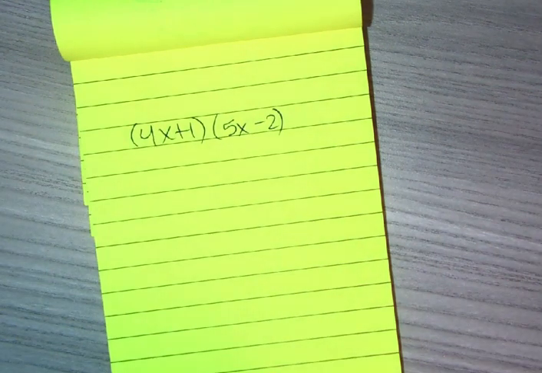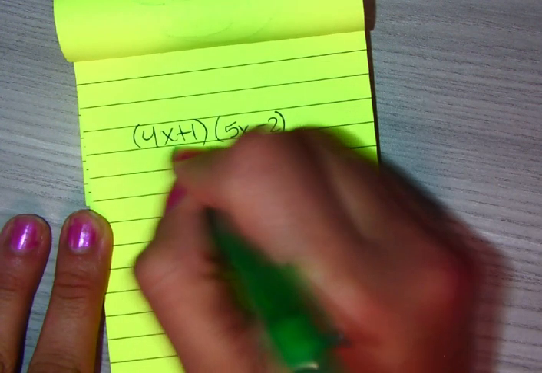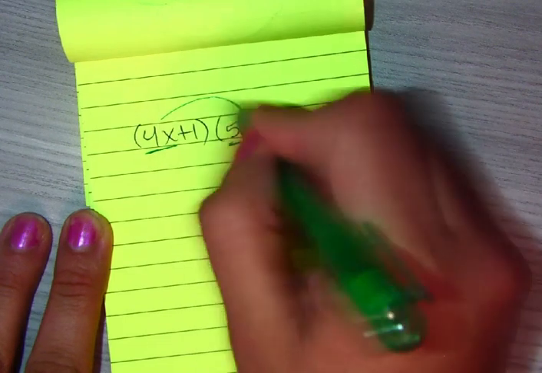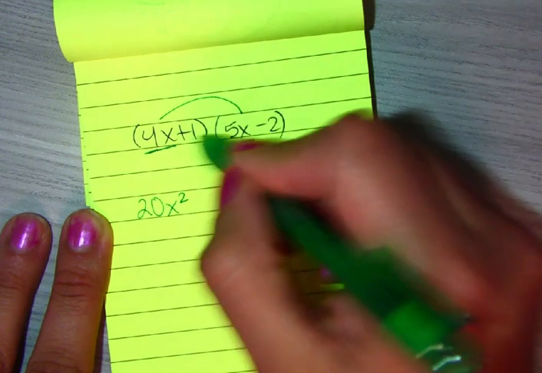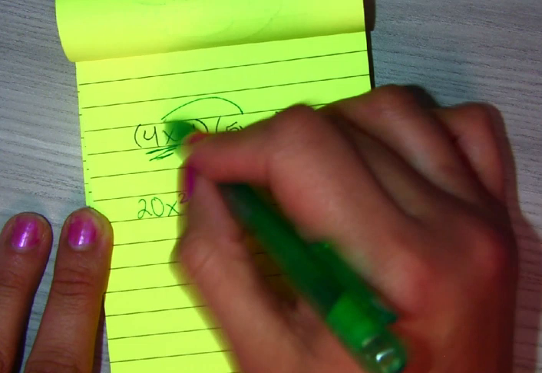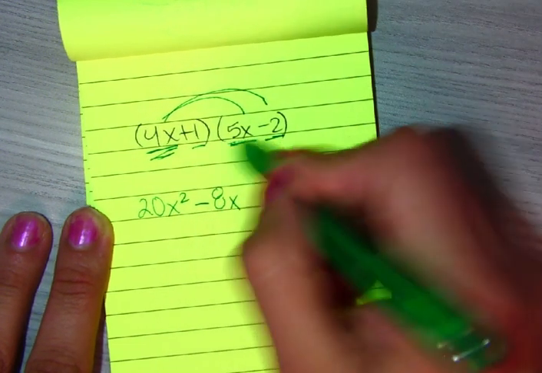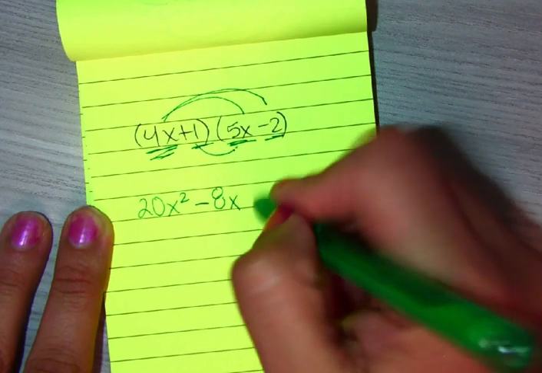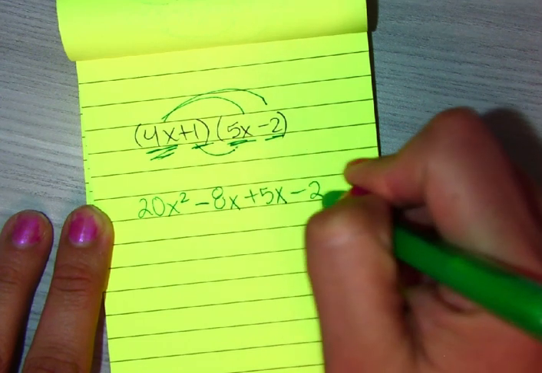So on this one, if you want to pause the video and try it on your own, or just keep watching, I'm going to just do the FOIL method since it's what most of the students were doing in class. So we're going to multiply the first, 4x times 5x, that is 20x squared. Then the outer, 4x times negative 2, that's negative 8x. Then you have the inner, 1 times 5x, that's 5x. And then 1 times negative 2, so that's negative 2.